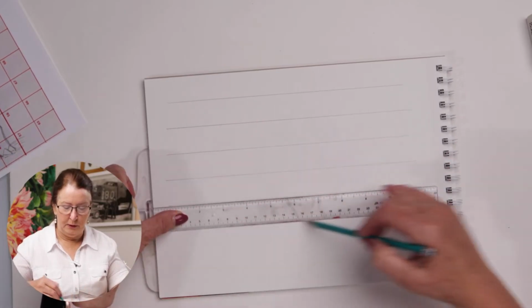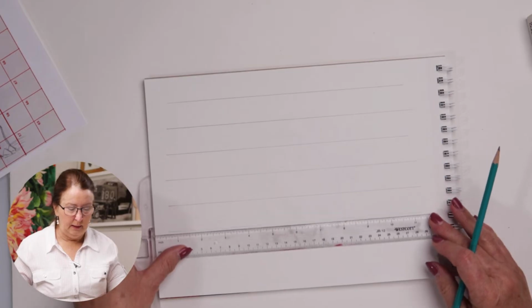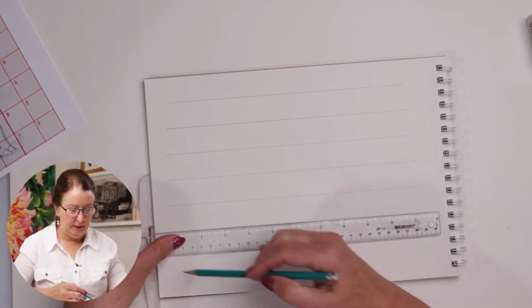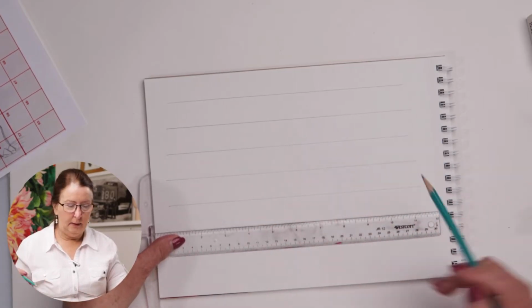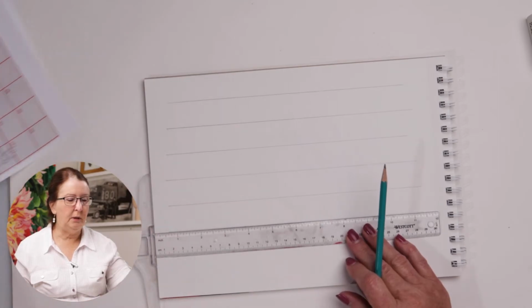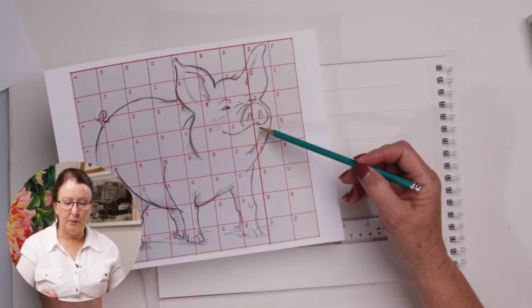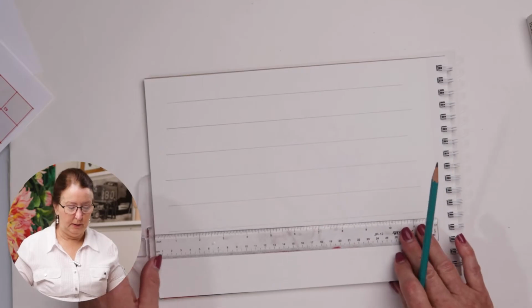If you wanted your picture to be bigger than your reference, say I wanted it to be half again the size of my reference, if my reference picture has a 1-inch grid on it, I could do a 1.5-inch grid.